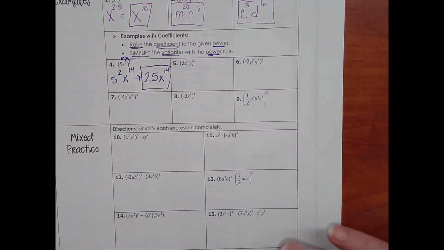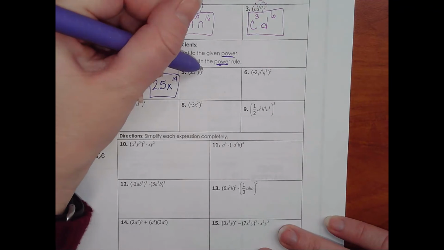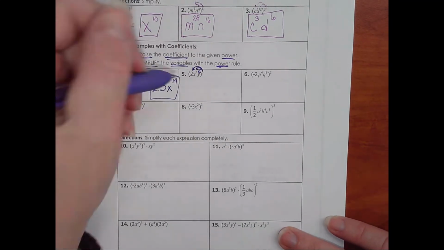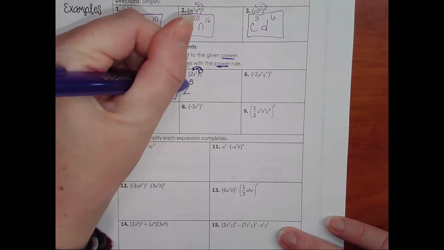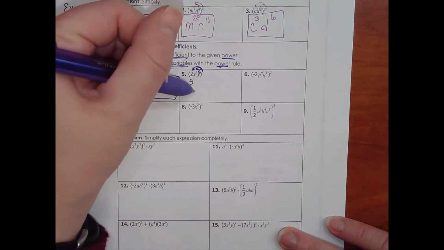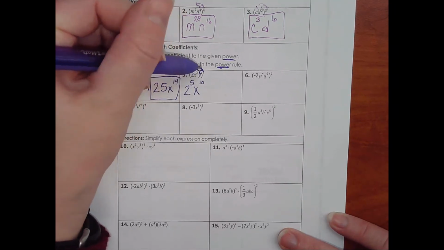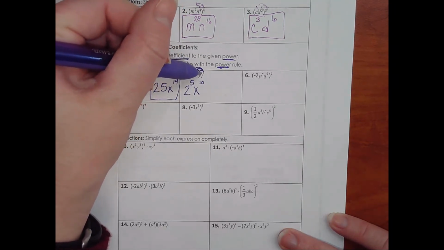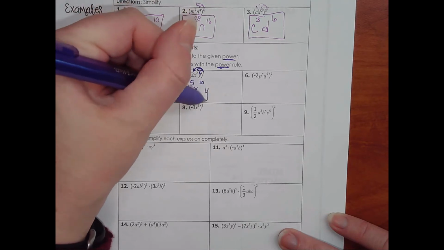Let's take a look at another one. Distribute the 5 to every single thing inside the parentheses. So you get 2 to the 5th, x squared to the 5th. Multiply the exponents and you get x to the 10th. Y, that's like y to the 1st. 1 times 5 is 5.